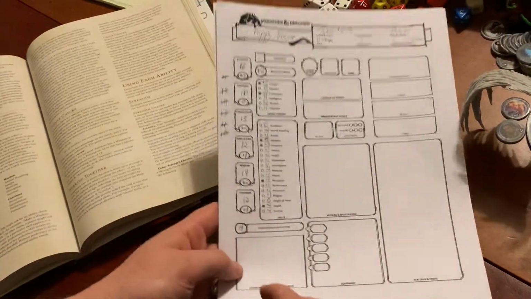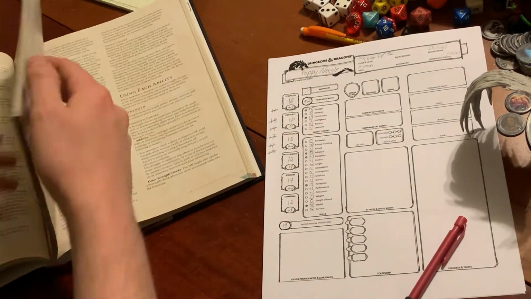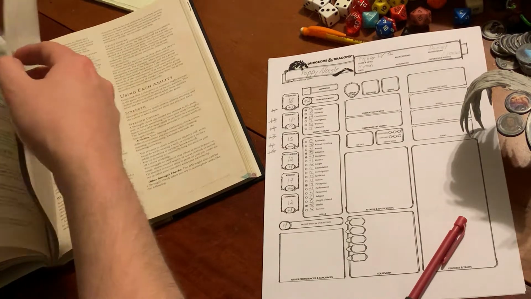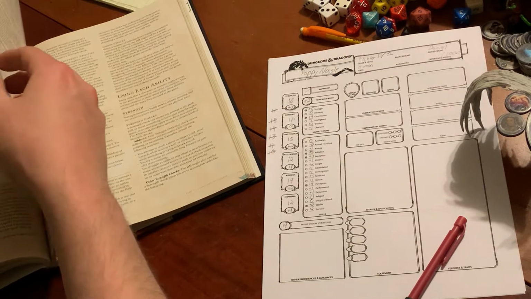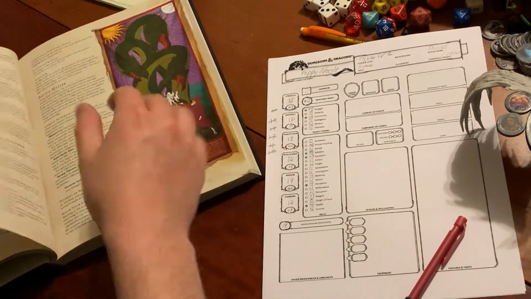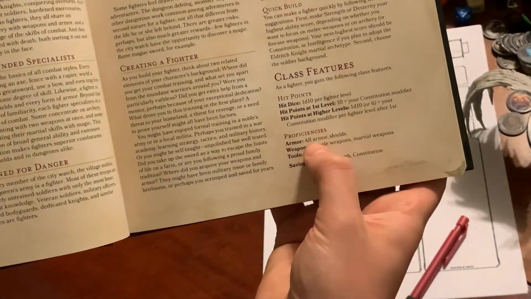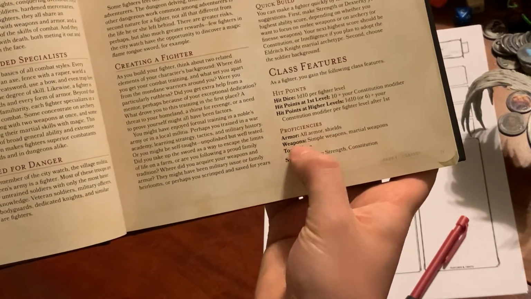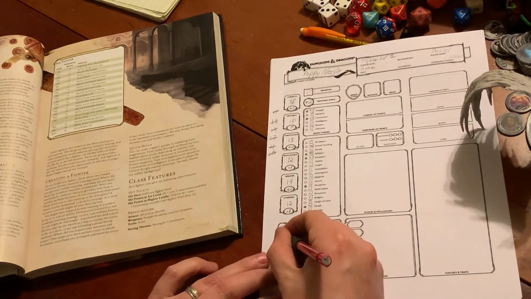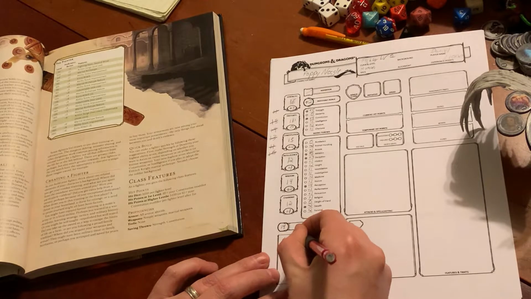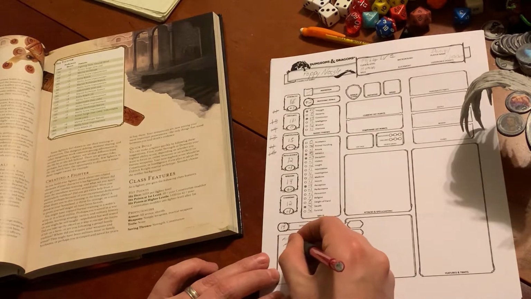All right, so for our proficiencies, we can go back to the fighter class, and see what proficiencies they gain. Fighters are easy because they basically get proficiency in everything, in all the weapons and all the armors, which is very helpful to us because we are going to be a big beefy fighter guy. So proficiencies, here we are: all armor and shields, and all simple weapons and martial weapons. So I'm going to write all armor plus shields and all weapons.